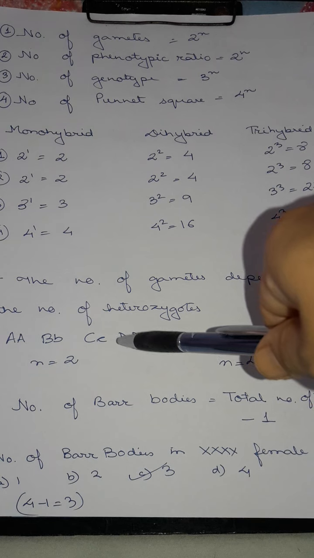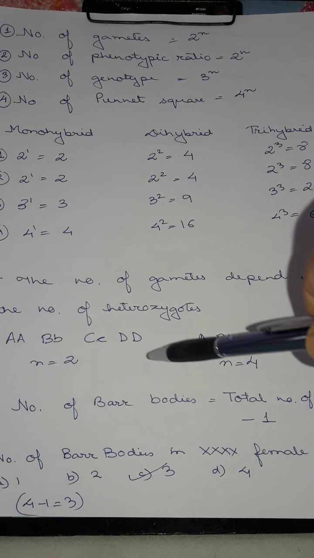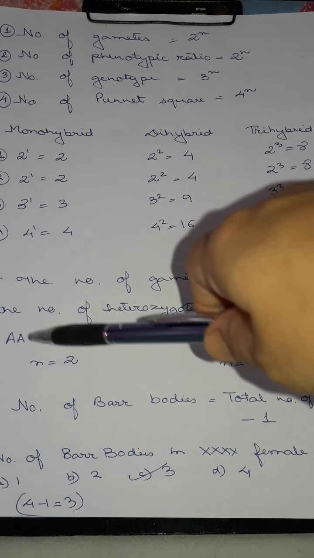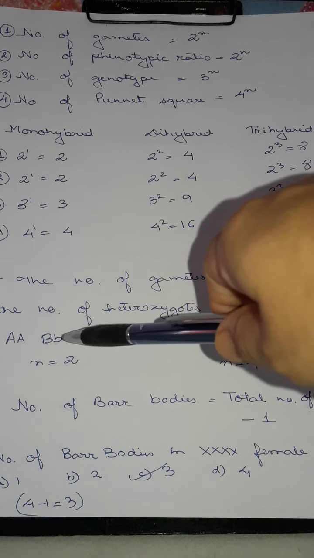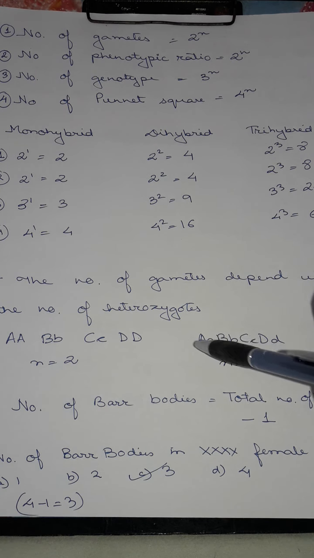So for example, here is the genotype of a particular parent: AA, capital B small b, capital C small c, capital D capital D. Again this one: capital A small a, capital B small b, capital C small c, capital D small d. Now we are saying that for finding the number of gametes, n is the number of heterozygotes, okay?